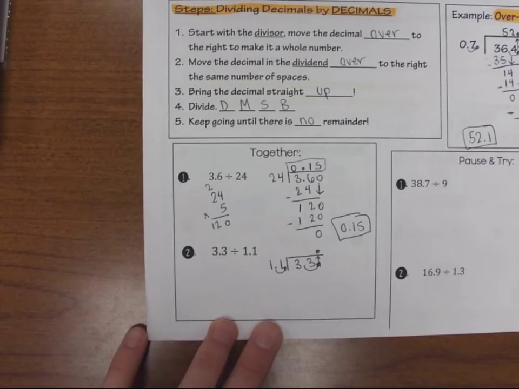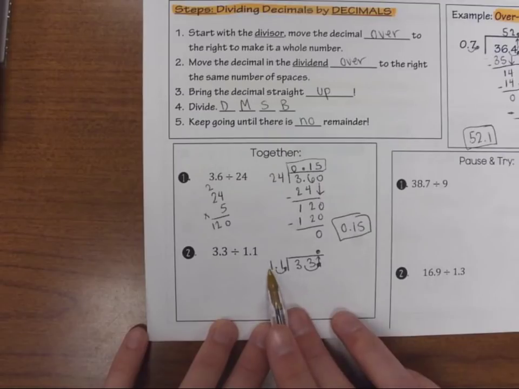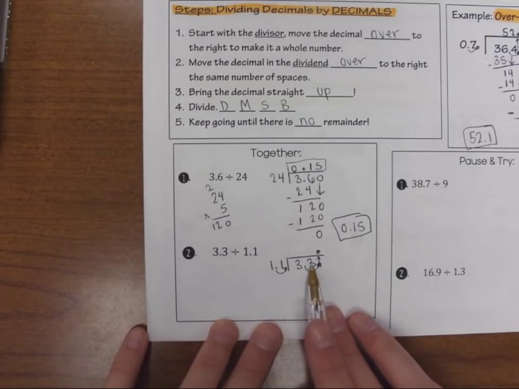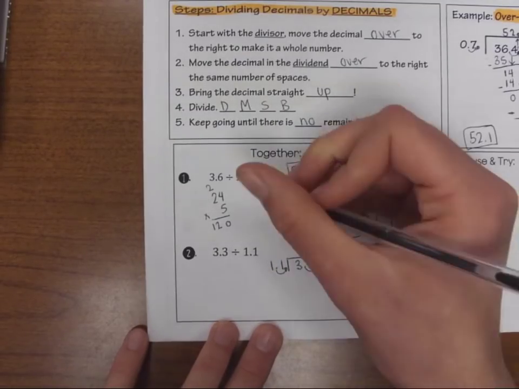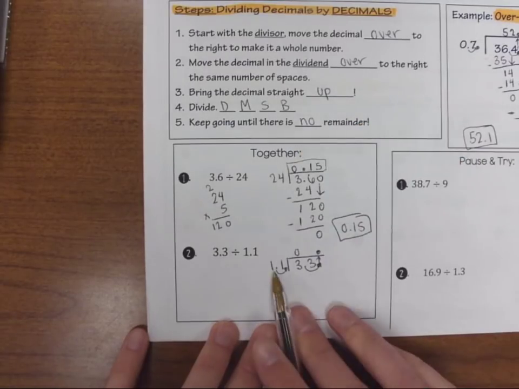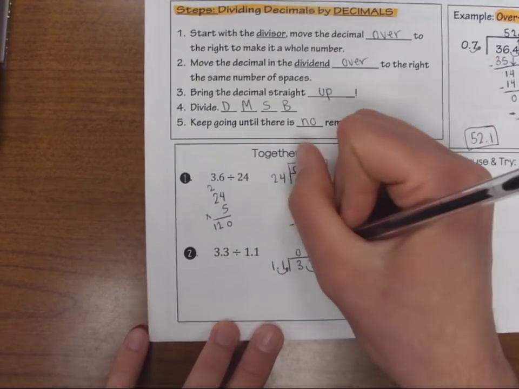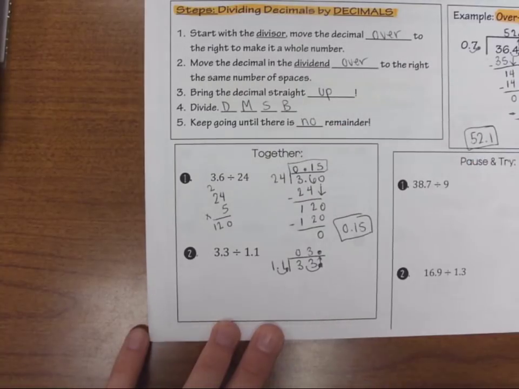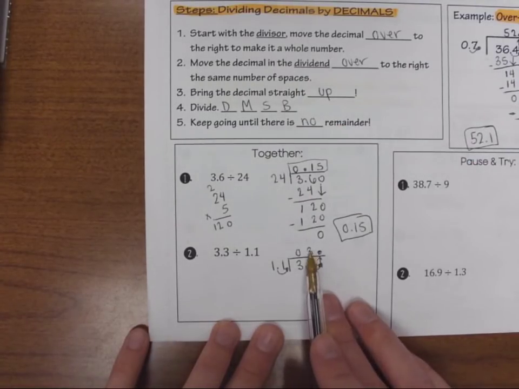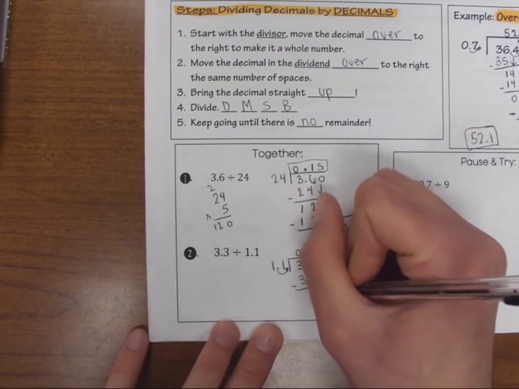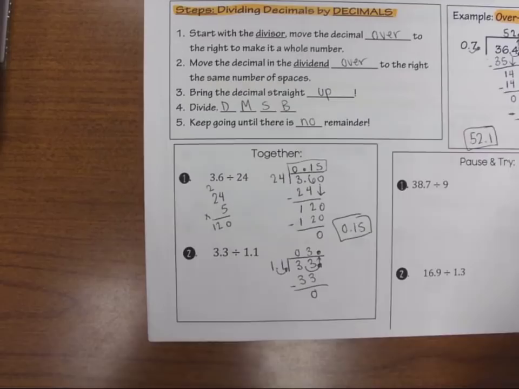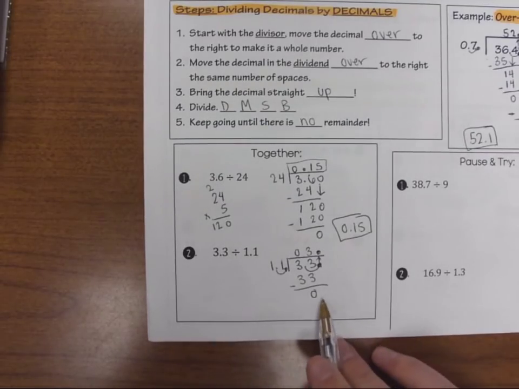If you have questions on this part, please let me know, because that can get a little tricky. So now it's like I have 11 dividing into 33, or 33 being divided by 11. So I'm going to look at this. 11 does not go into 3, but 11 does go into 33, and I know it goes in 3 times, so I'm going to put my 3 right there. Now I'm going to multiply. 3 times 11 is 33. I subtract, which gives me 0, and there's nothing left to bring down, and I have a remainder of 0.